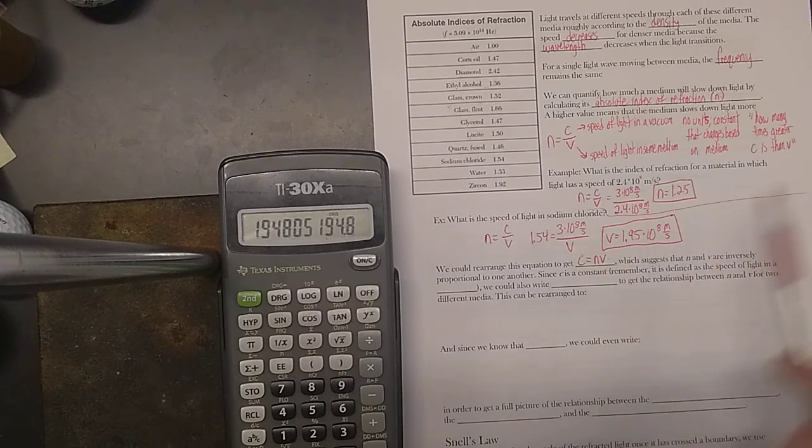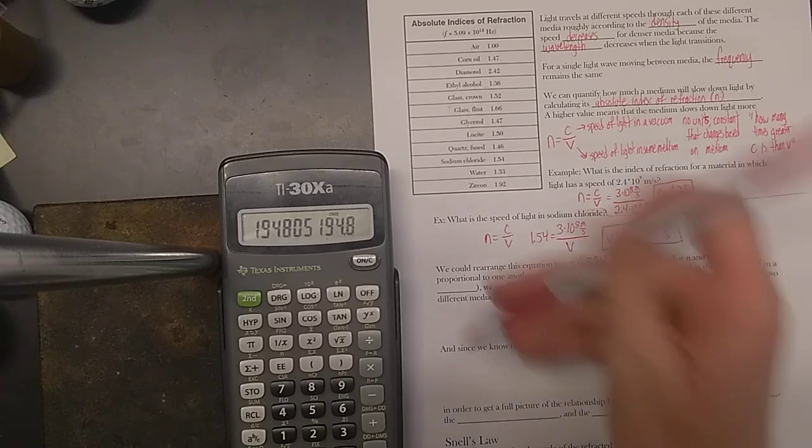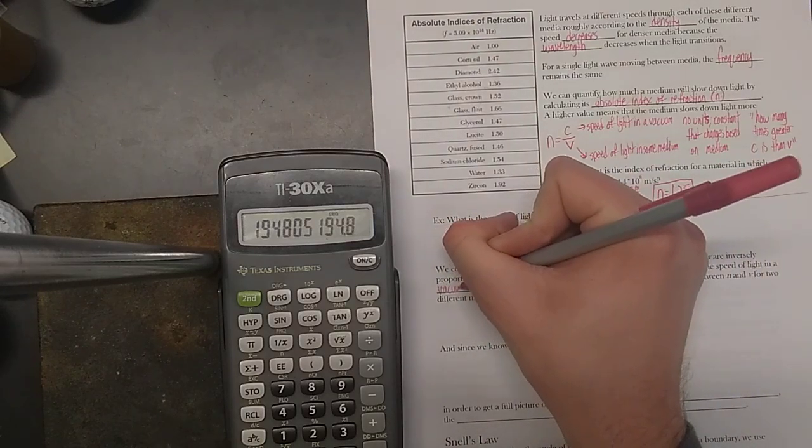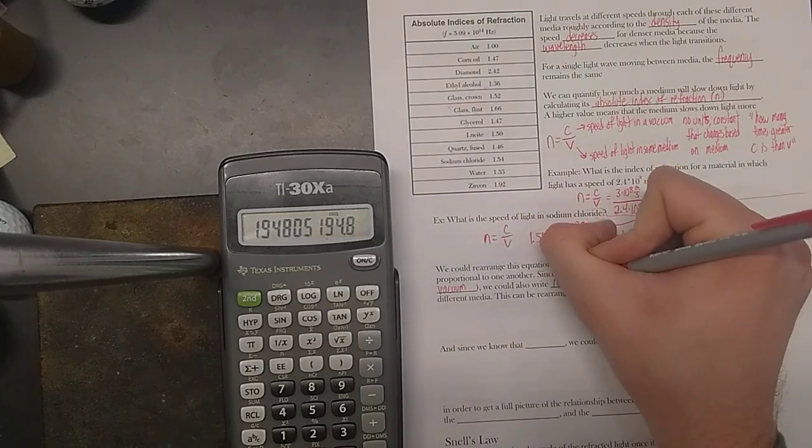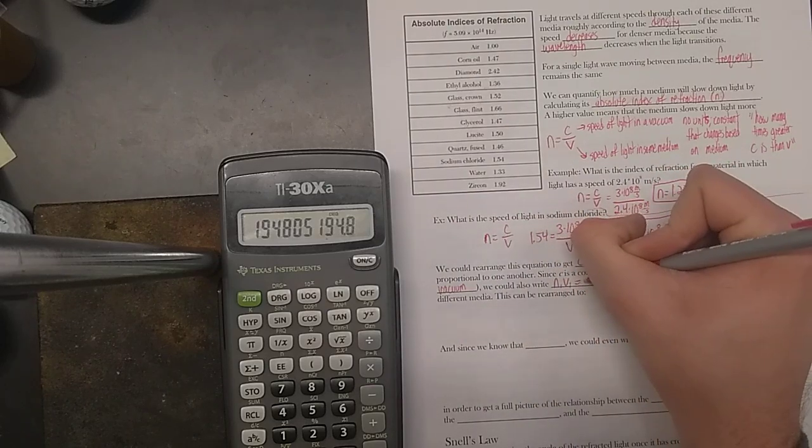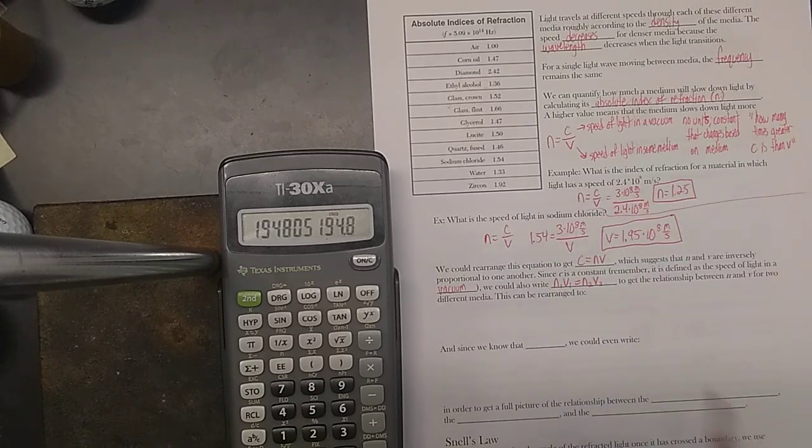And that makes sense because n is how many times faster the speed of light in a vacuum is than the speed of light in some material. If you have a high n, that means the speed must be very low compared to the speed of light. Since it's a constant, it's the speed of light in a vacuum, we could even write n1 v1 equals n2 v2. Since c is a constant and it never changes, this implies that the product of n1 and v1 is equal to the product of n2 and v2. That's the relationship for two different materials, two different media.